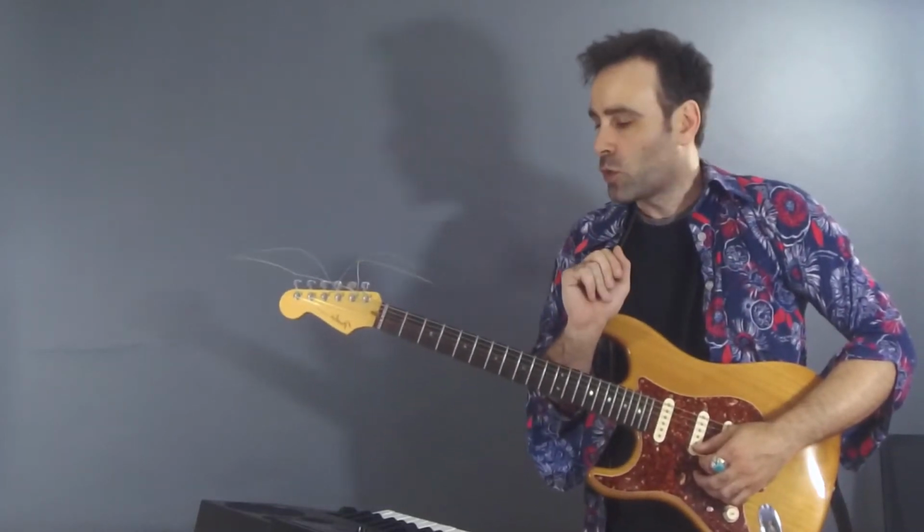What you need to first understand about this is that when you're playing a relative minor scale, you're playing all of the same notes associated with its relative major, just stacked differently.